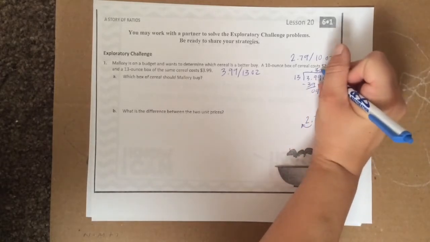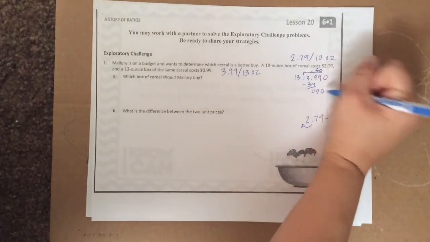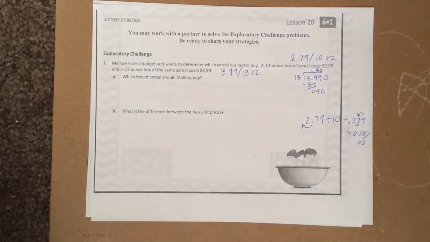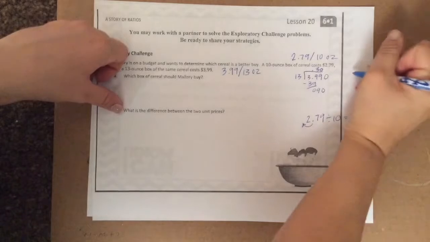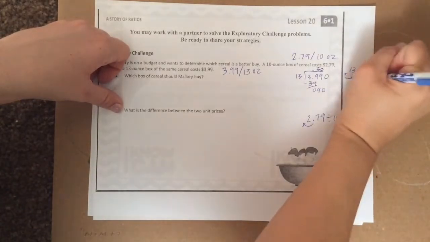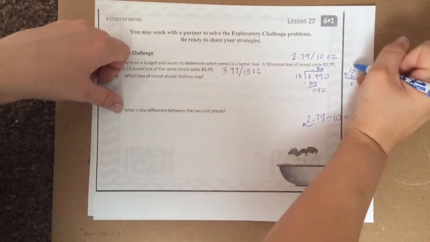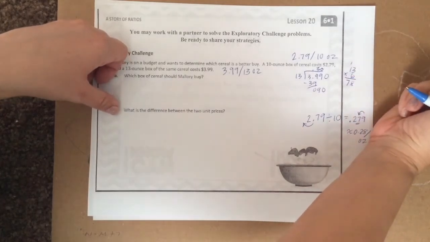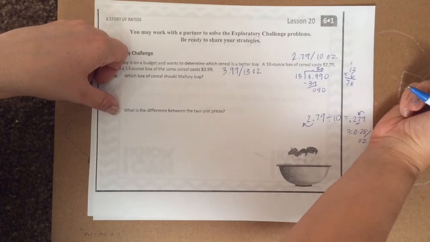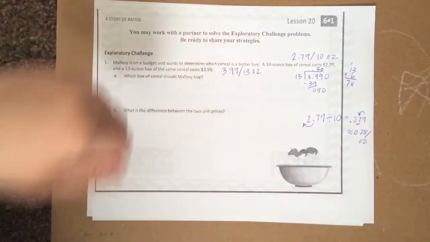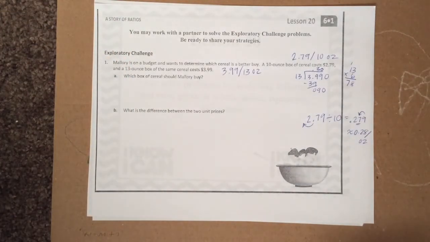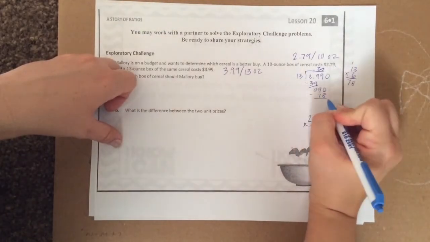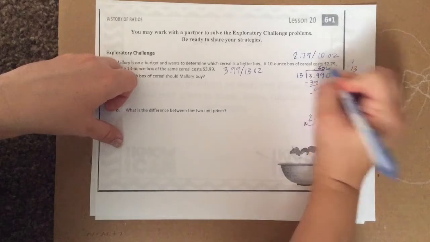Bring down another 0. 13 goes into 90. Let's try times 6. 13 times 6. 3 times 6 is 18. 1 times 6 is 6. And 1 is 7. 78. And it's just barely not going to go. We can't get another 13 out of that.